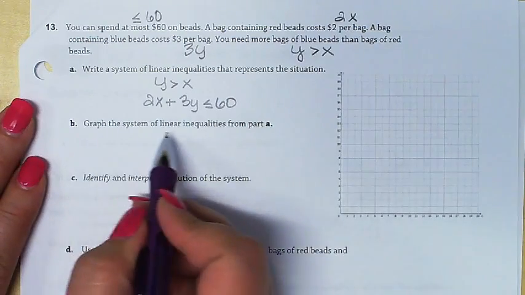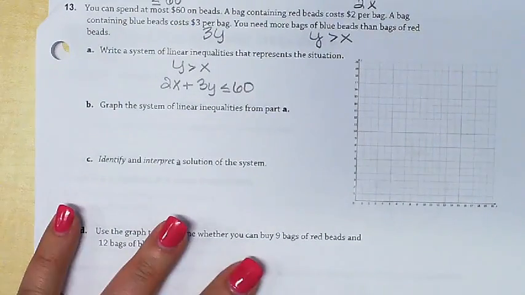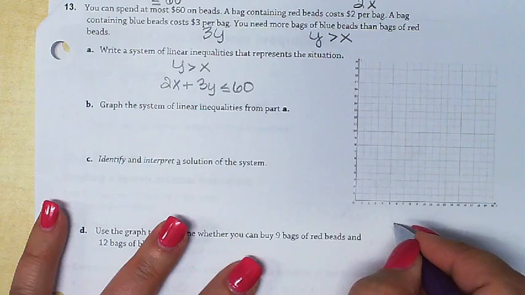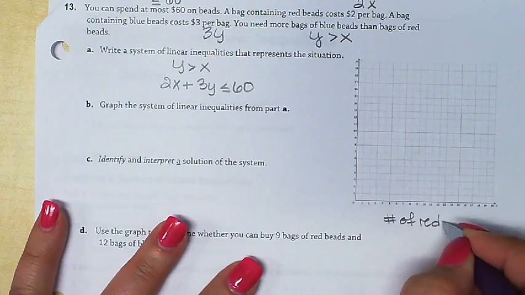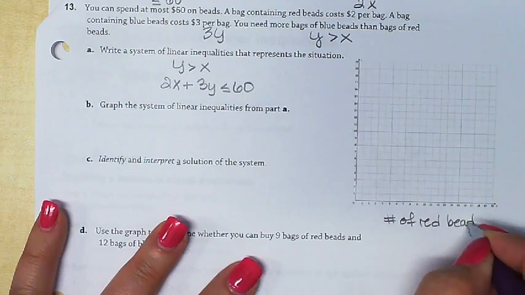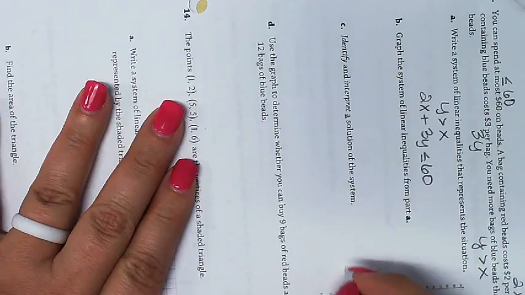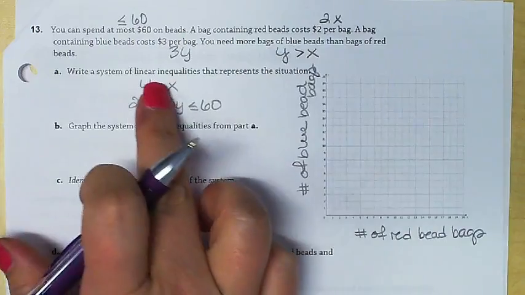Then we graph the system of inequalities in part A. So let's come here to our graph. We decided X was going to be the number of red, so this is number of red bead bags, and this is going to be number of blue bead bags. Okay, and then we can graph these two lines.